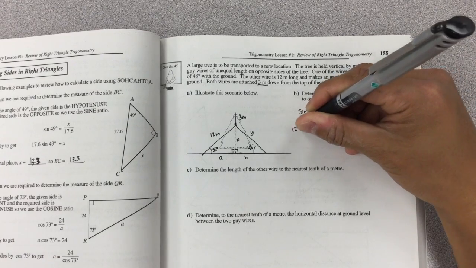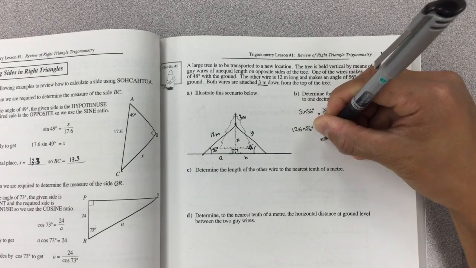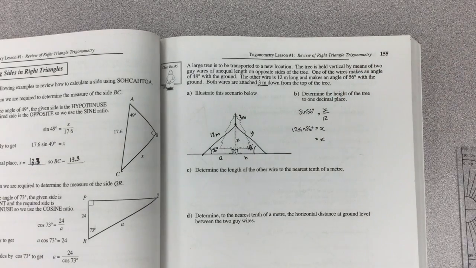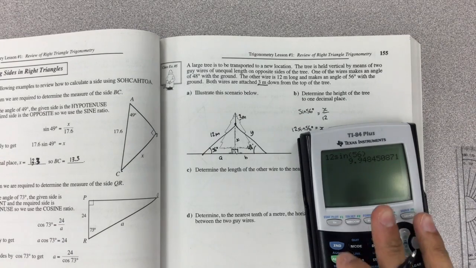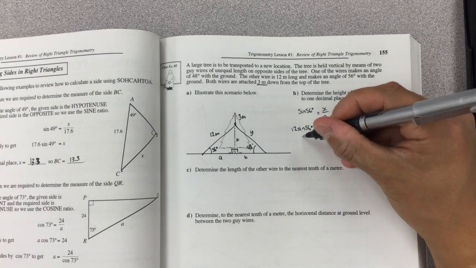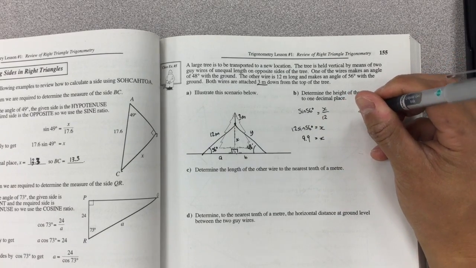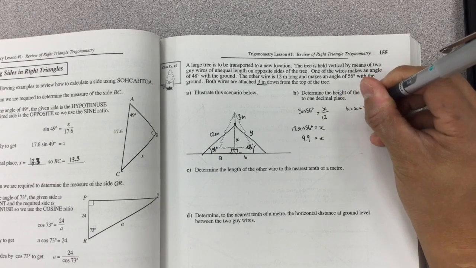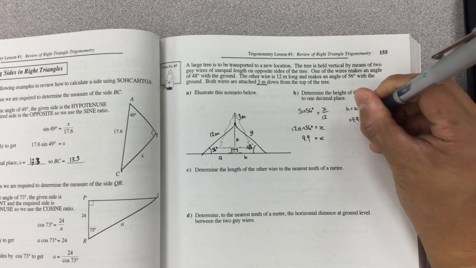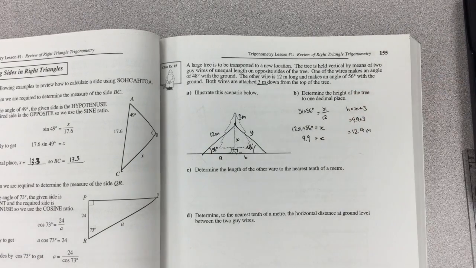This becomes 12 times sine 56 degrees is equal to x. So 12 times sine 56 is 9.9. So x equals 9.9. We're looking for the tree height, and so the height of the tree is equal to x plus 3, or 9.9 plus 3, which is 12.9 meters tall.